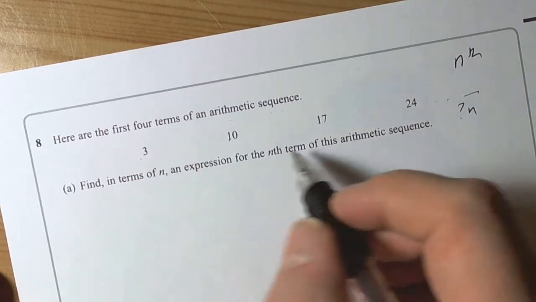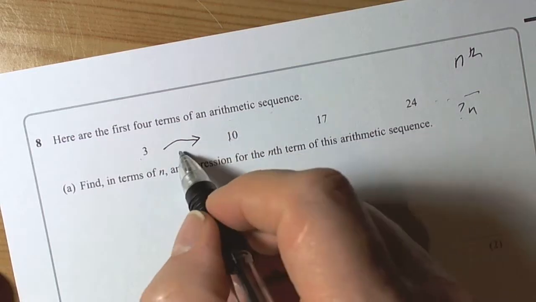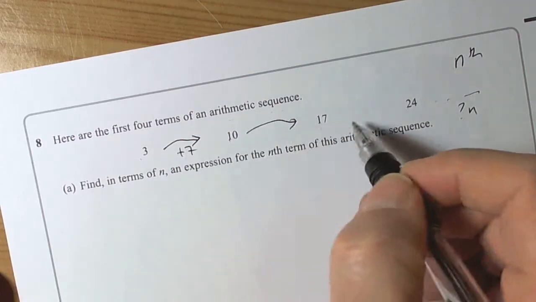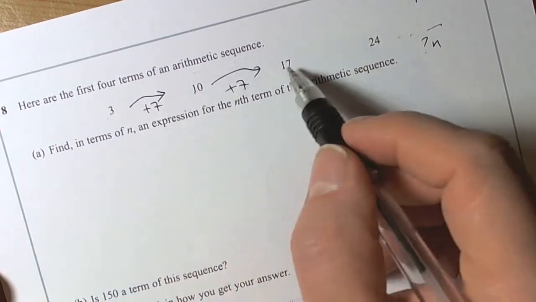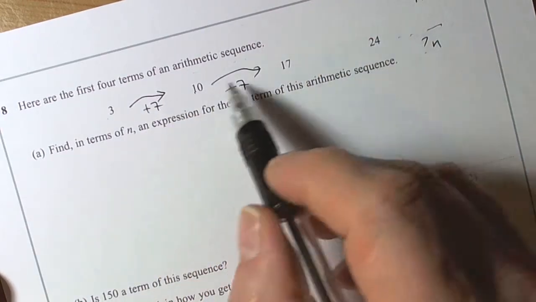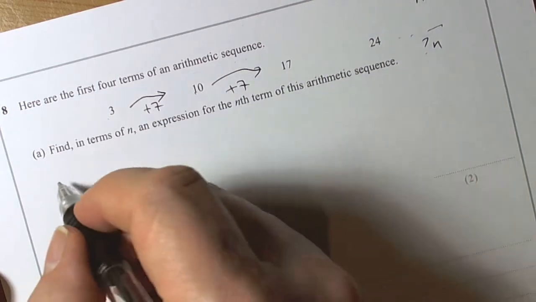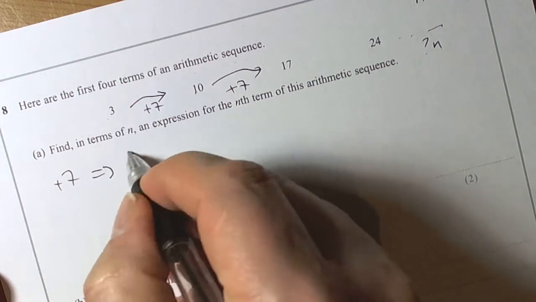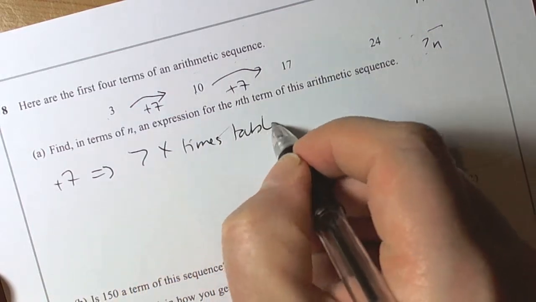So the first strategy is to work out the common difference. When we went from 3 to 10 we added 7, and from 10 to 17 we're adding 7. Now this add number, or if it was take away number, if it's a constant first time through, then it tells us what times tables we're dealing with. So the plus 7 is telling me we're dealing with the 7 times table.